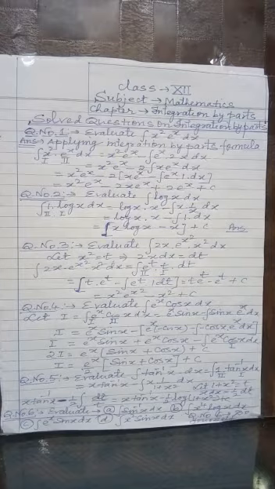So x will get cancelled. In the next step you will have x log x minus integration of 1 into dx, that is x log x minus x plus c, that is your answer. So this question was different, as sometimes you can have a single function, so you can reduce it to a product of two functions by taking 1 into that function.